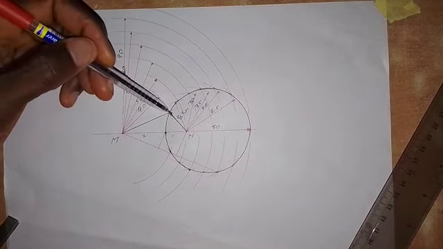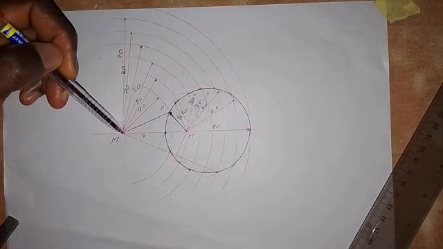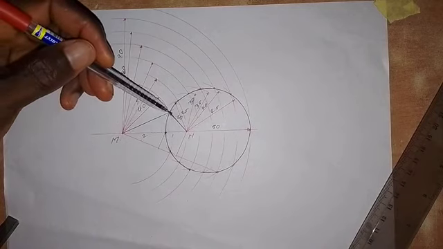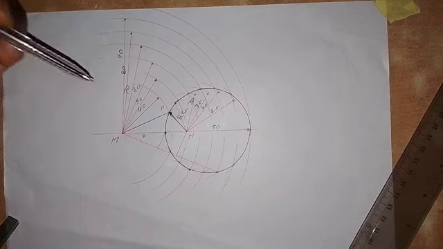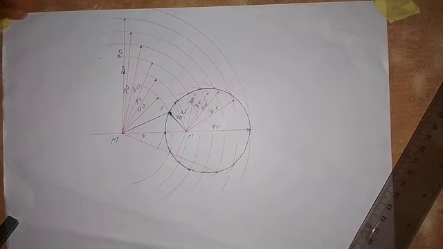So this is the locus of point P that we have to construct, and the distance of point P from M and that of point P from N are in the ratio of 2 to 1, as we are instructed in the question.